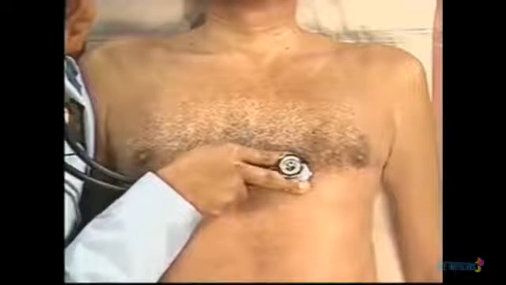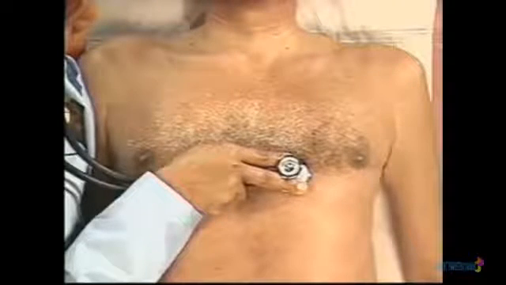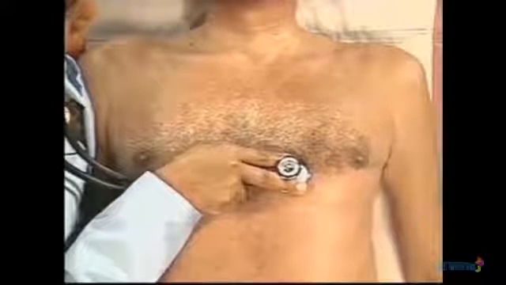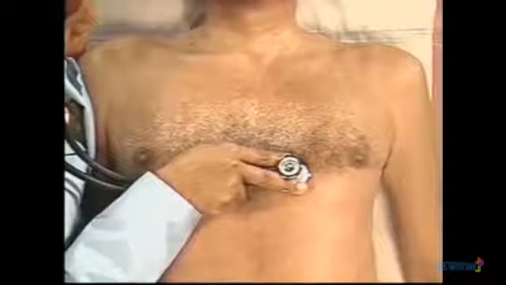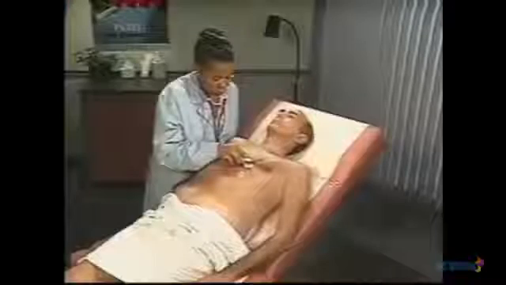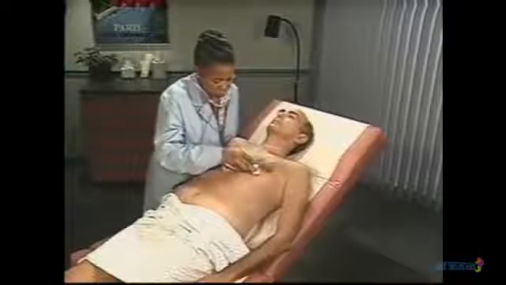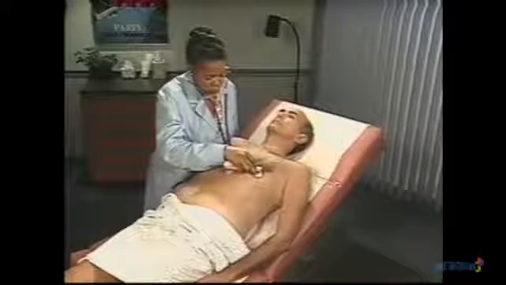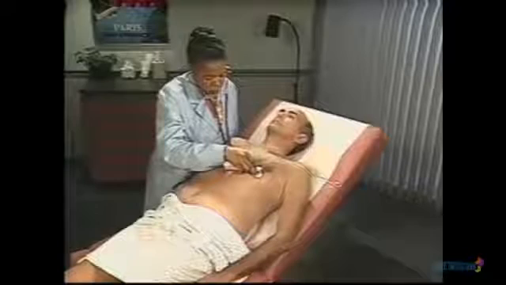In the tricuspid area, S1 may sound split. Its softer second component comes from closure of the tricuspid valve. Here at the mitral area, S1 is usually louder than S2. It comes from closure of the mitral valve.